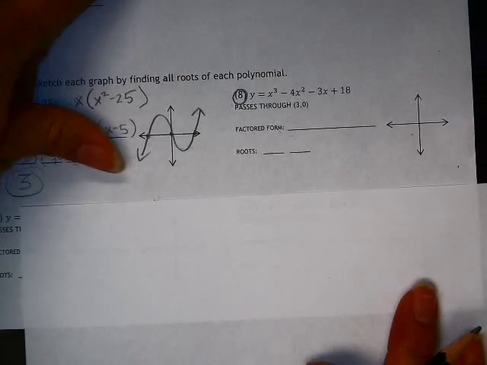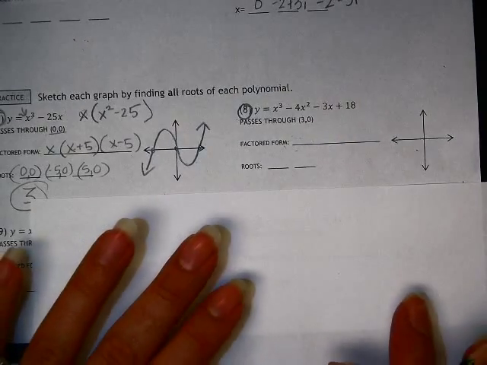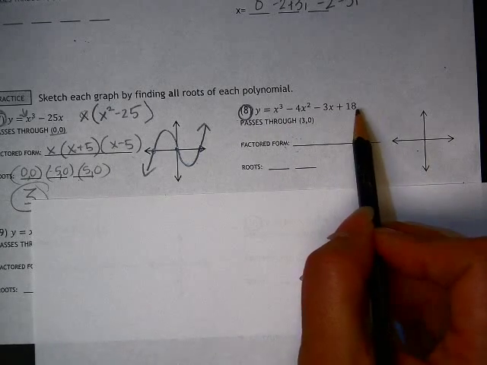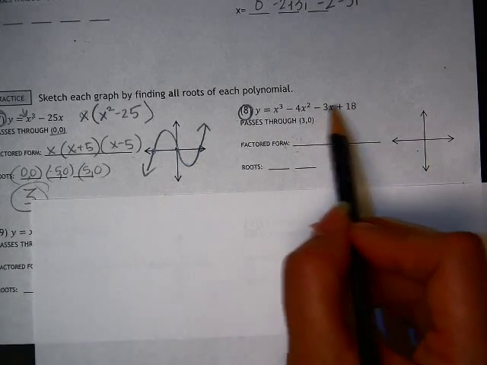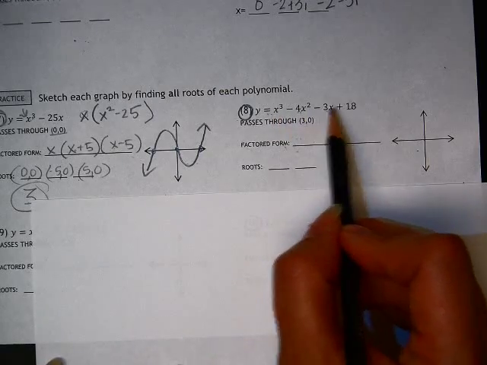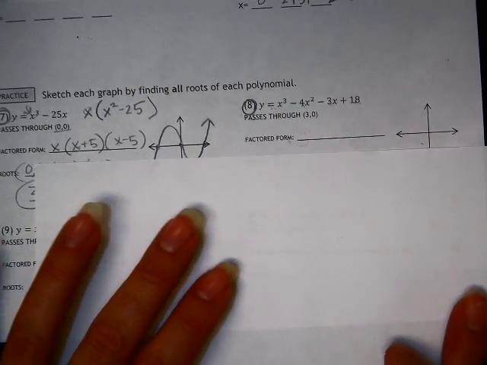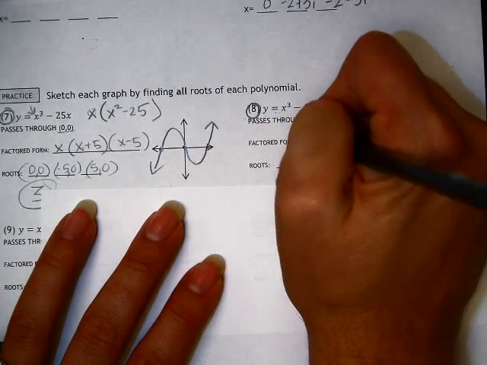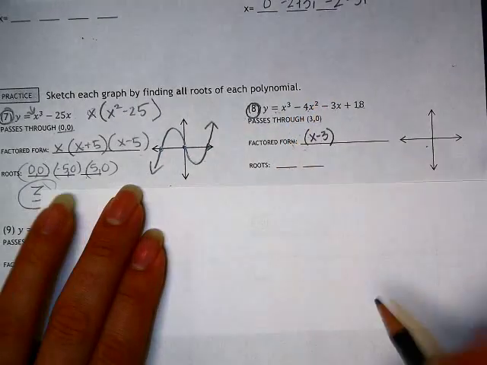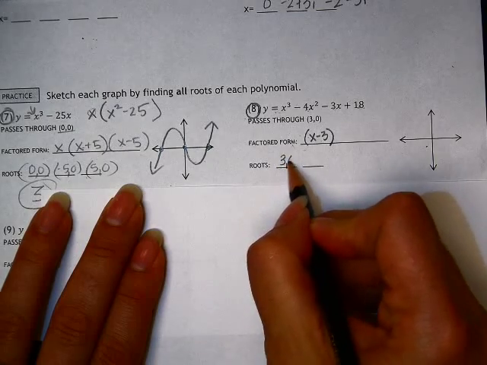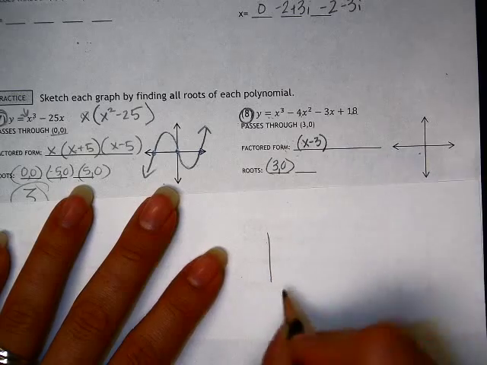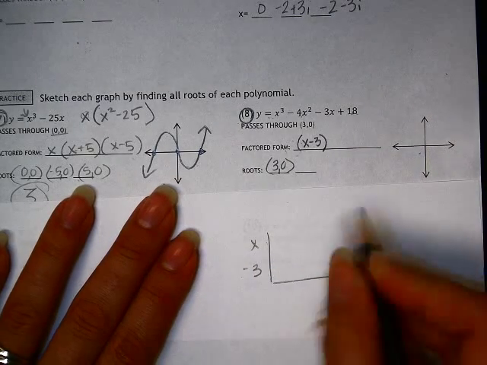Alright, let's do 8 just for the sheer joy of it. For this one here, it is 4 terms, so I just want to see, is there some common factor here? 1 and 4, definitely not going to be 1 and 4, so no. But I do know it goes through 3, so one of my factors is going to be x minus 3, and one of my roots is 3, 0. So I need to do my little division. X minus 3.